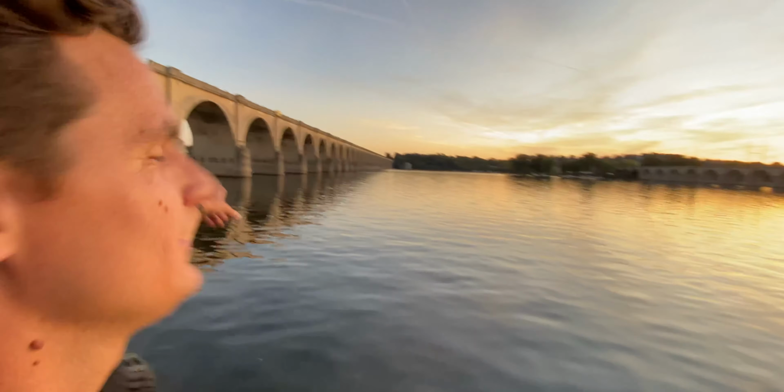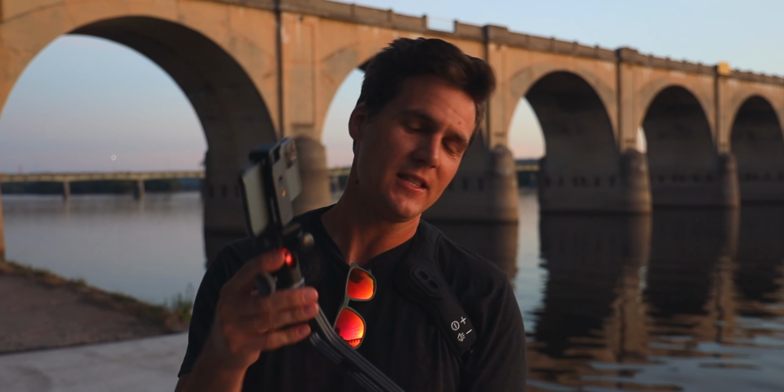Also look at this. Look at that bridge. Get something that you can attach to the camera.